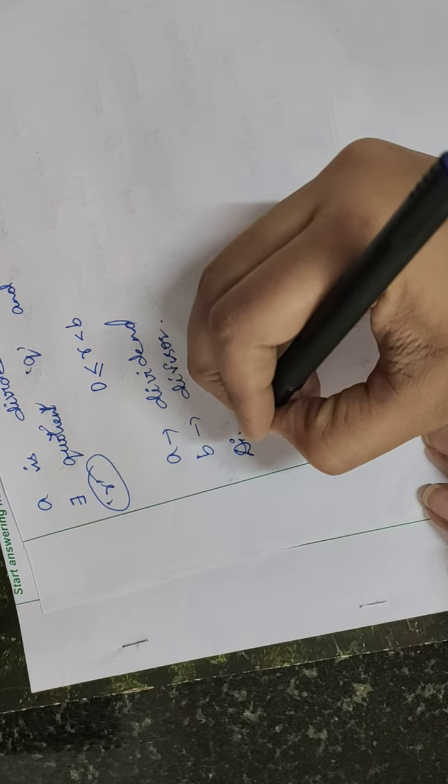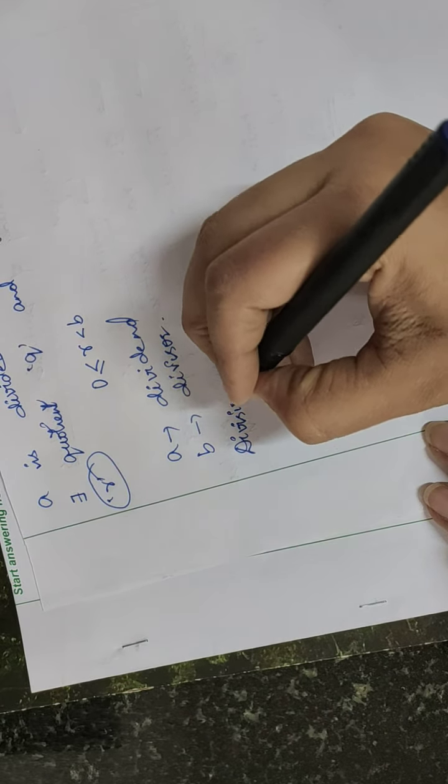Now using this concept, let's move further. That is one of the important theorems, the division algorithm.